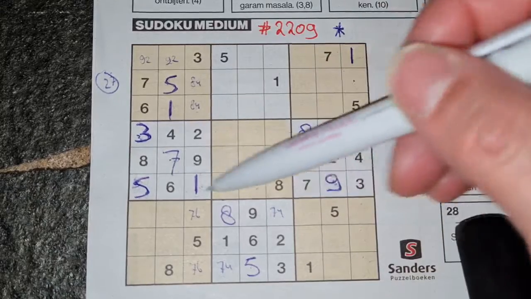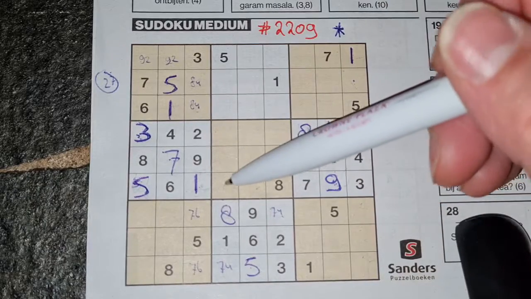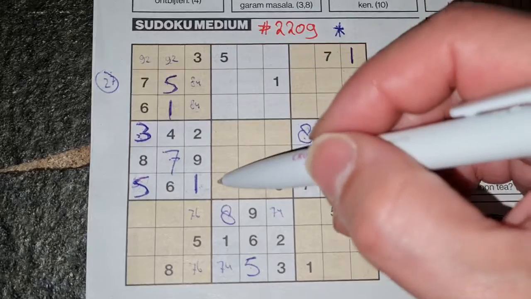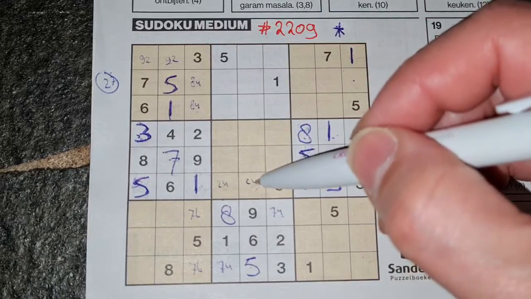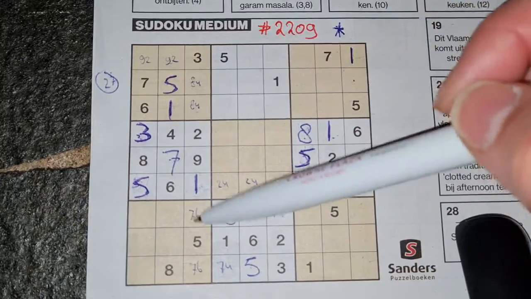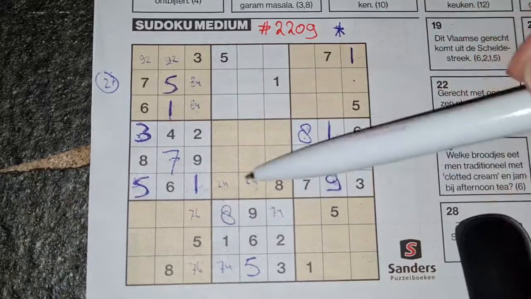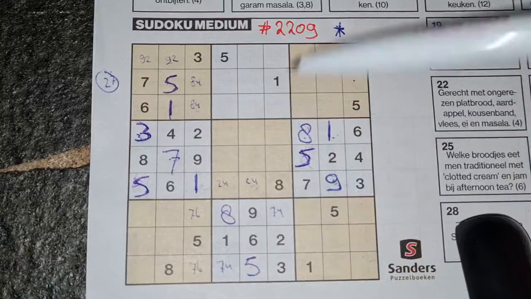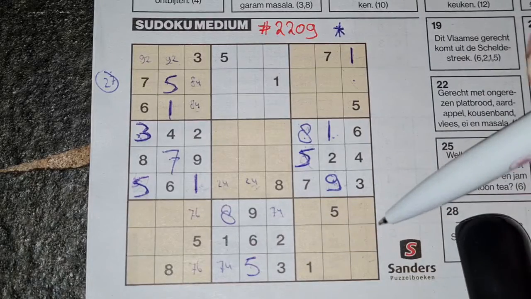2 numbers left in this row for the numbers 2 and 4. 2 and 4. I cannot fill this yet. Let me mark those boxes because I think there are a lot of pairs. Here, pair, here, pair, here, pair, here, pair. Here, pair. Alright.